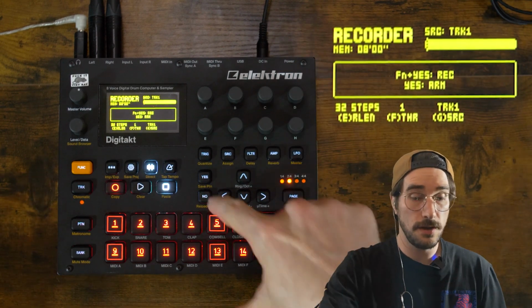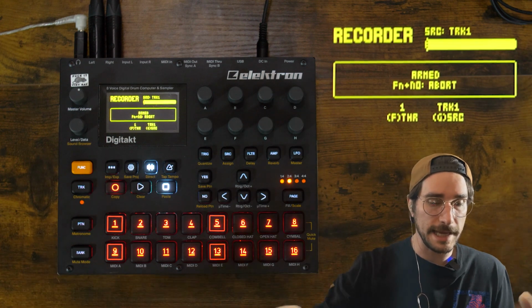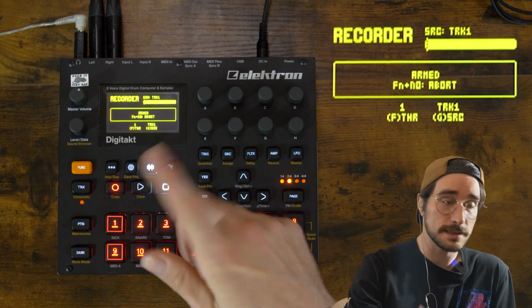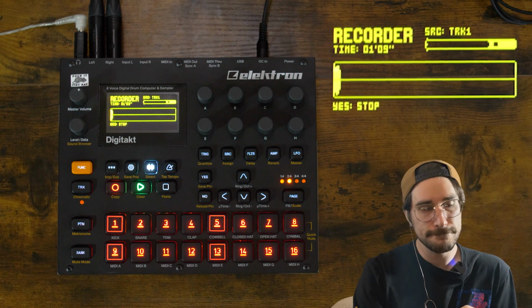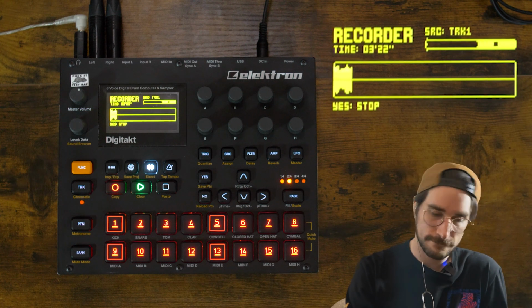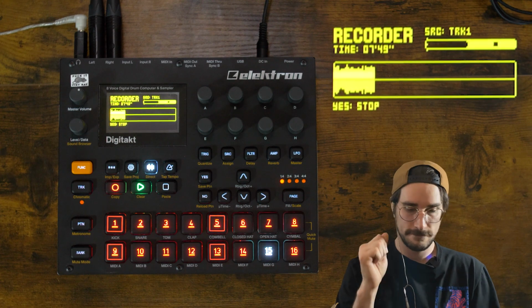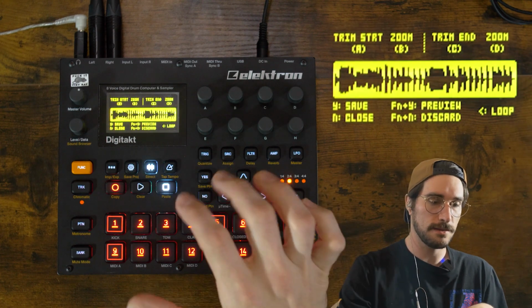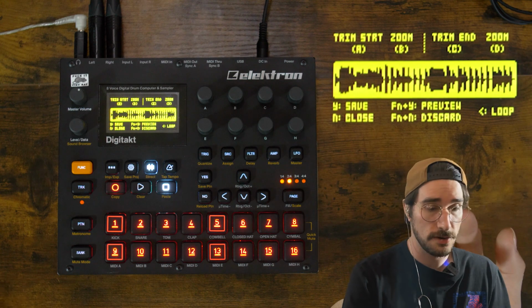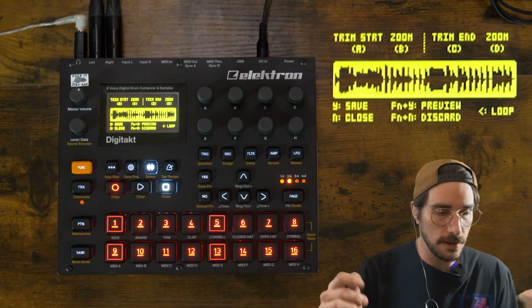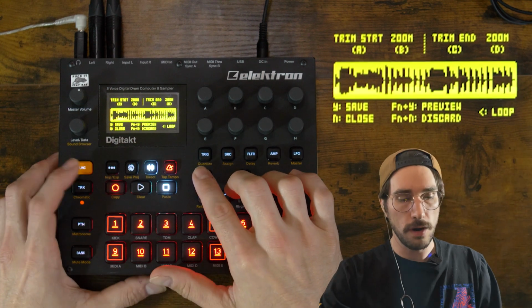All right, so let's arm the recorder here, and as soon as we press play, it's going to start recording, right? Okay, and then we can hit stop. And there is our beautiful 32 wonderful snares.